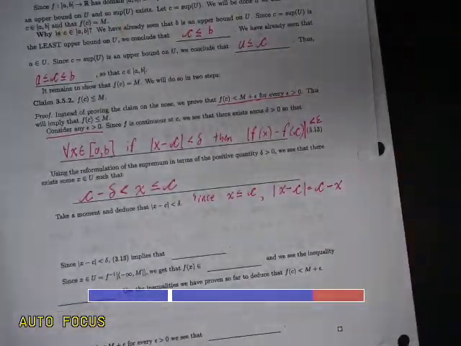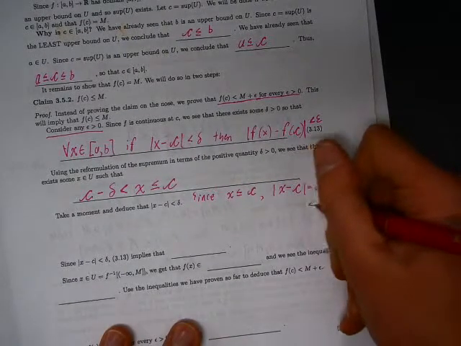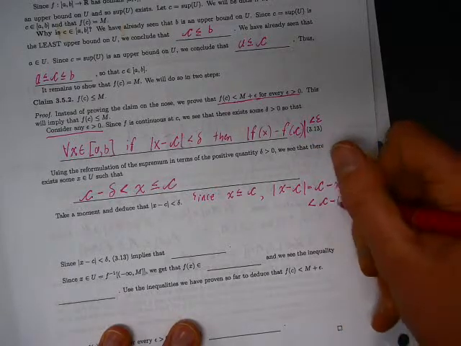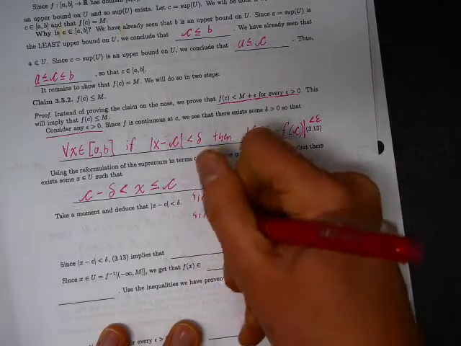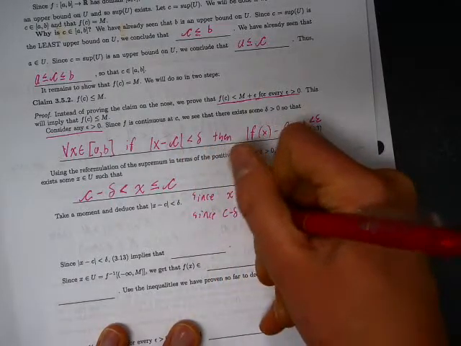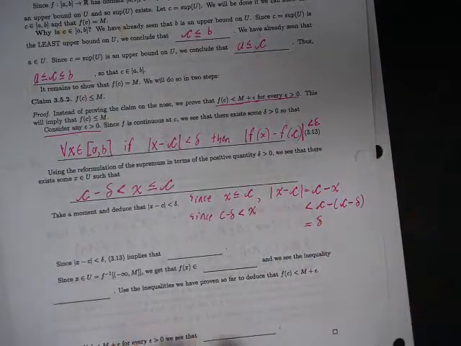There. But now let's check this out. C minus delta is less than x. So x is bigger than c minus delta, so that should be less than c minus delta. But hey, that's exactly delta. People feel pretty okay about that?